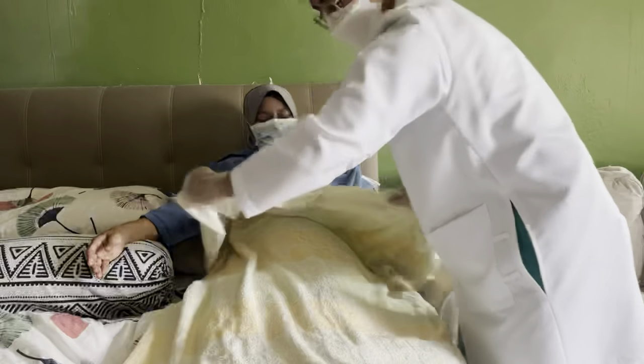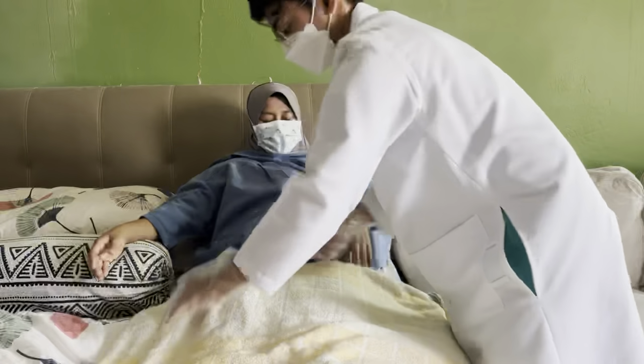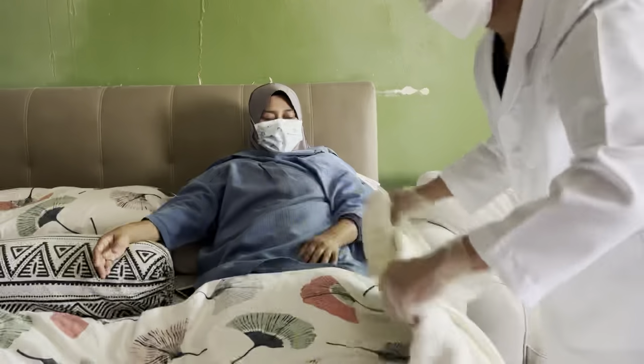Remove the blanket once the patient has completed changing their clothes. Fold the blanket and you can remove the blanket from the room.